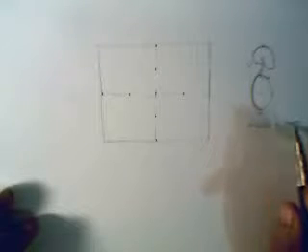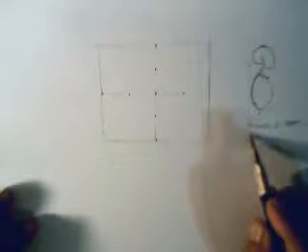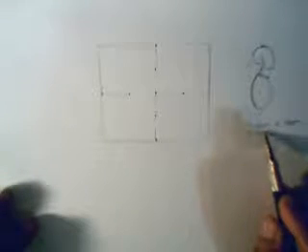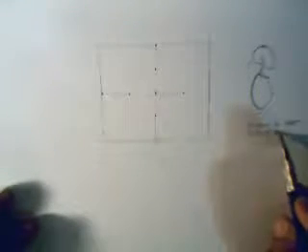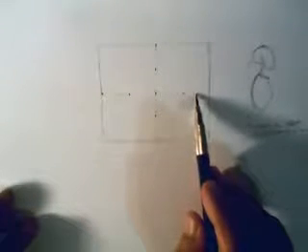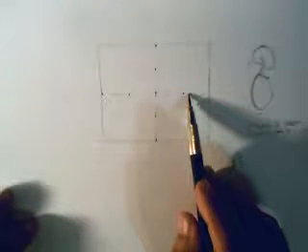Okay, so we divided it into 4 parts, and 2 was to make a horizontal line, 4 parts, plus the half of a 4th part, the quarter. Okay, so we divided it in half, then we divided it again.